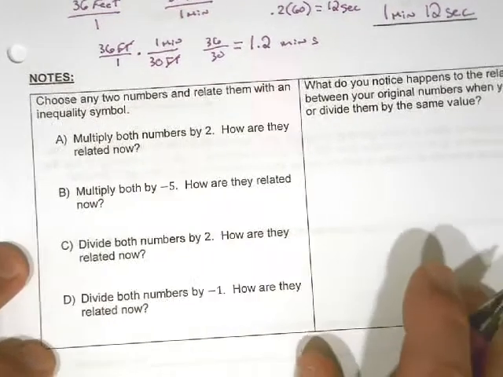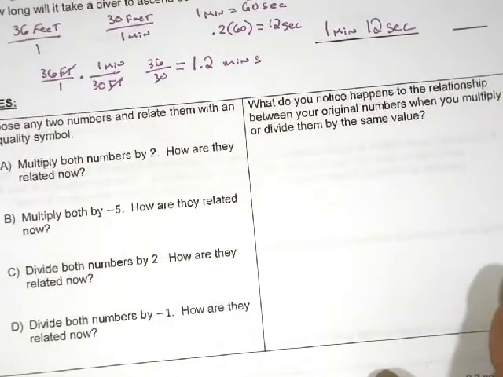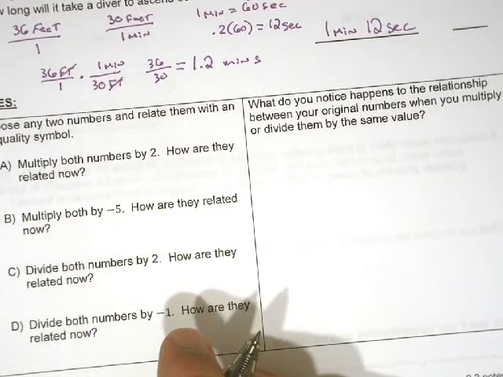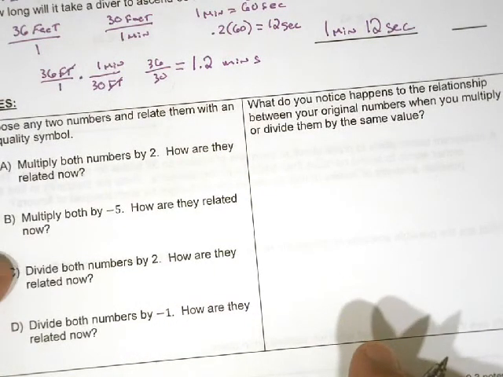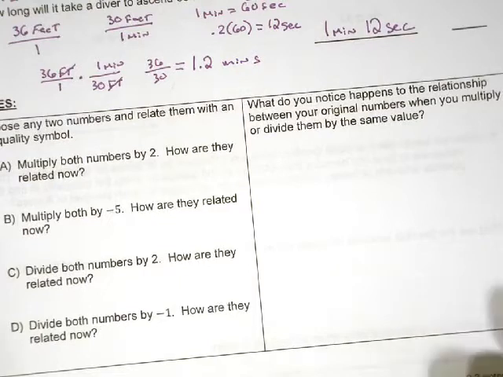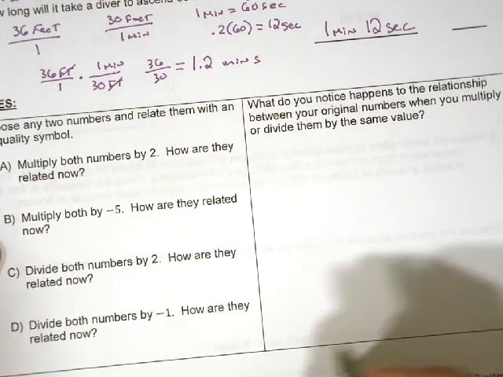Next, our notes here for our multiplying and dividing. Do a little exploration here to help us with the back side. It says choose any two numbers and relate them with an inequality symbol. So the two numbers I'm going to choose are 4 and minus 6.